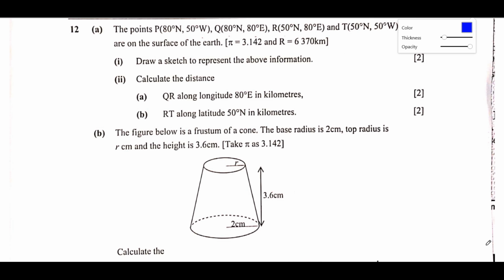The point P is 80 degrees north, 50 degrees west. So the first is the latitude, the second one is the longitude. Q, 80 degrees north, 80 degrees east: latitude, longitude.